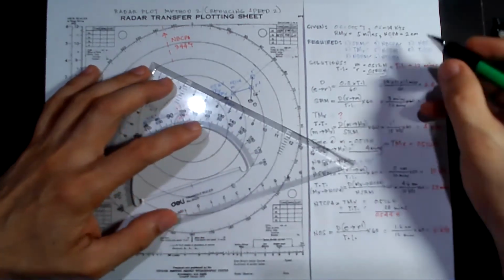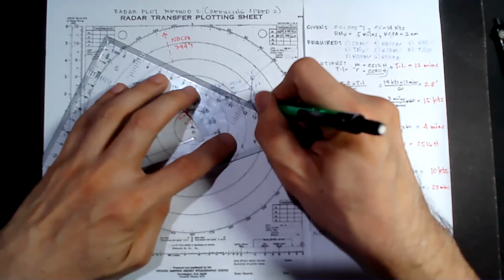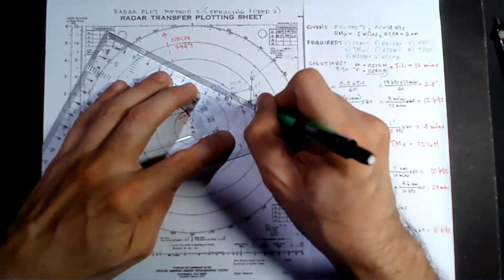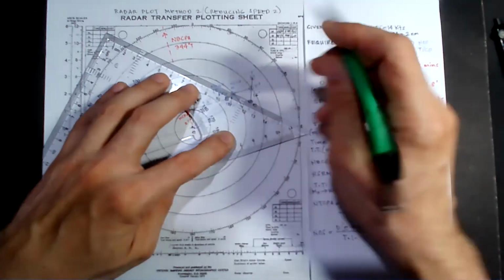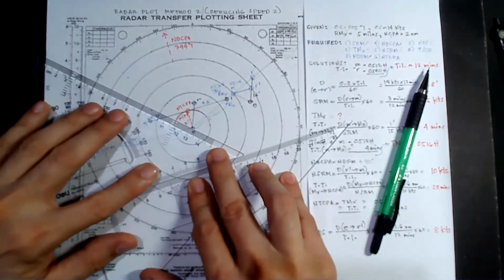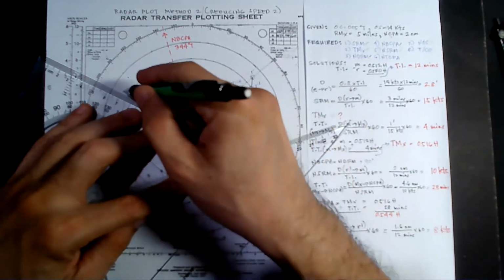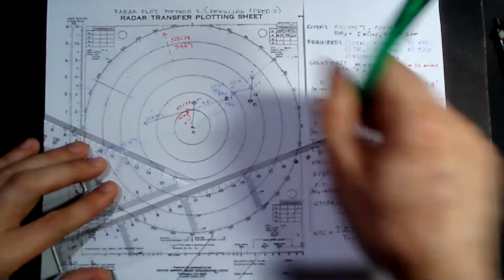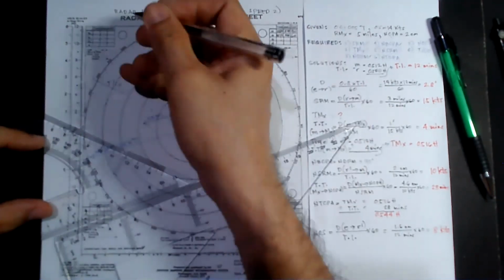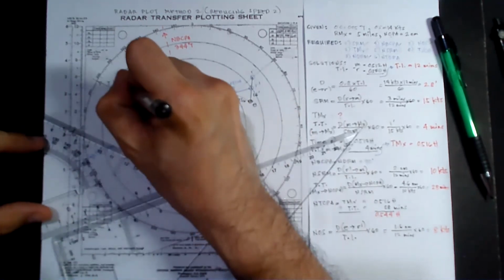And the last item would be the target true course. In order to determine the target true course, all you have to do is connect E to M. E towards M. And bring this towards the center. This will now be your target true course, that is 297 degrees true.